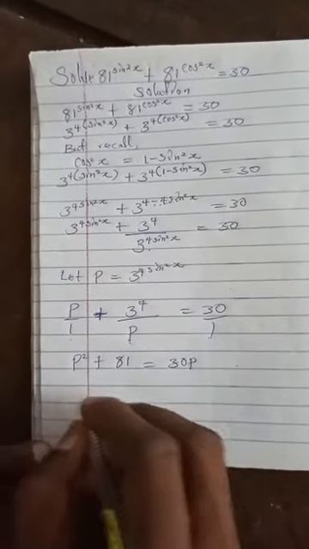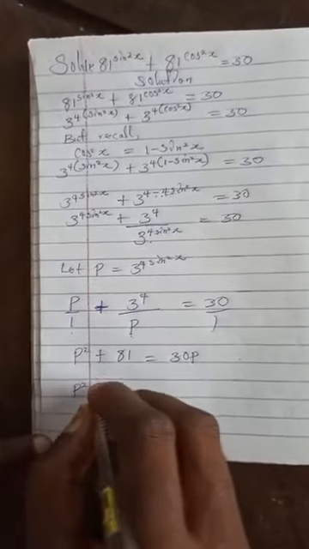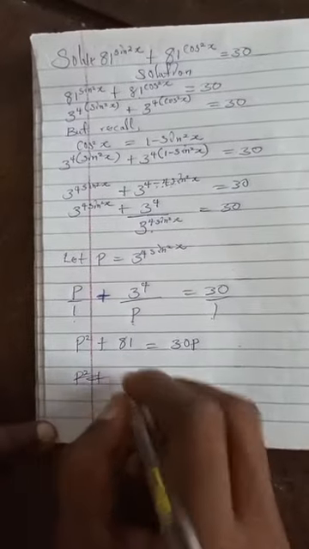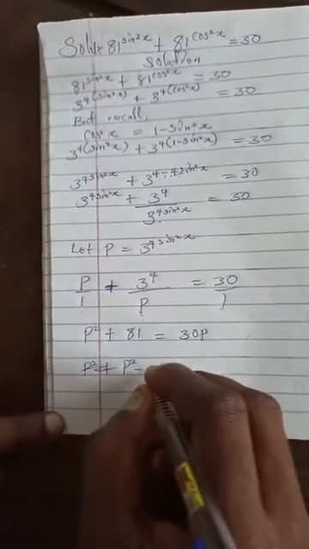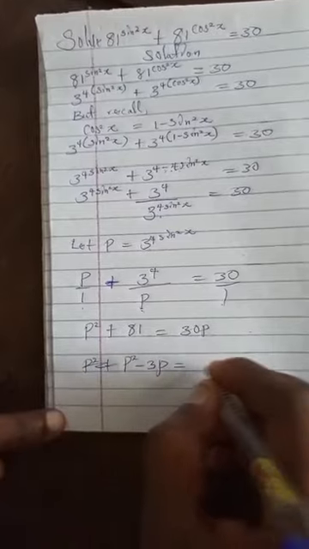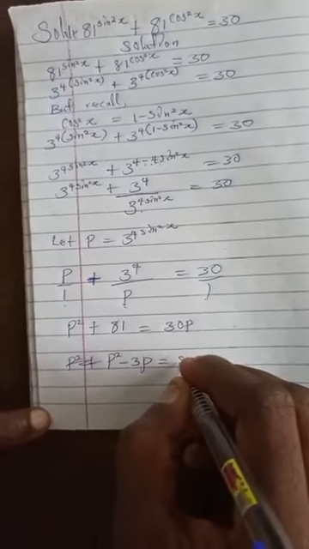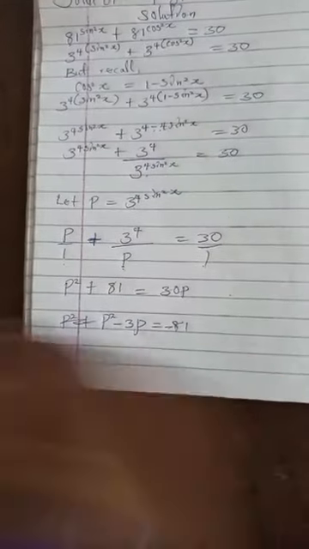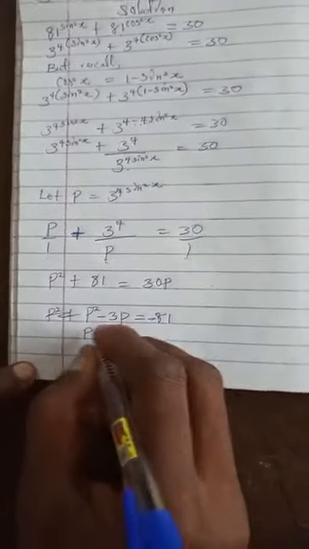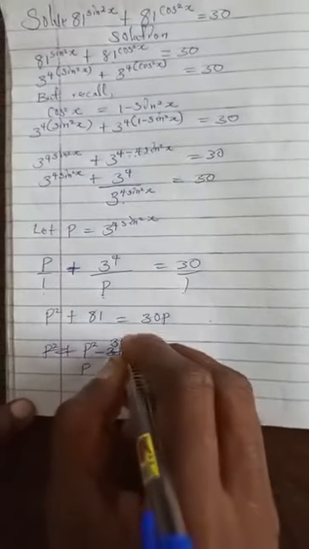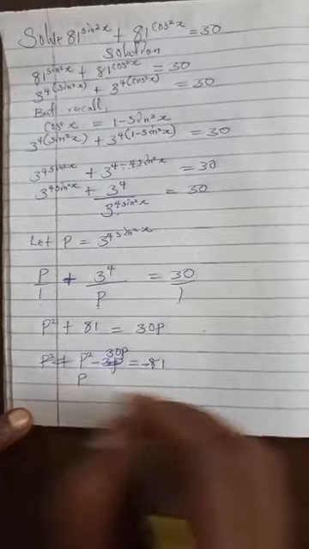Good. Collect like terms. I will now have p squared minus 30p equal to minus 81. All right, bring it back to this side. This is 30p equal to minus 81.